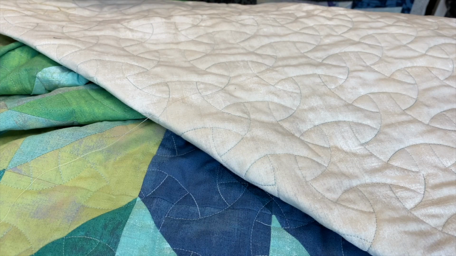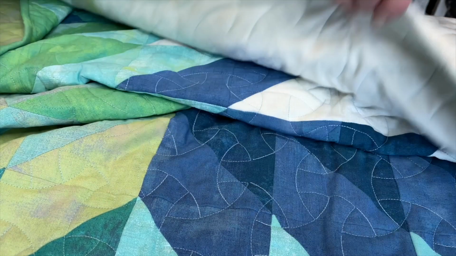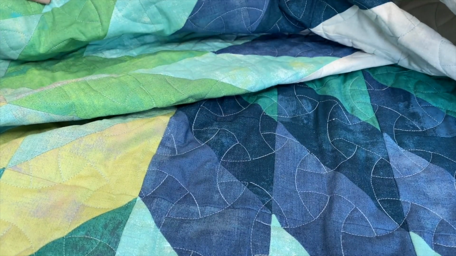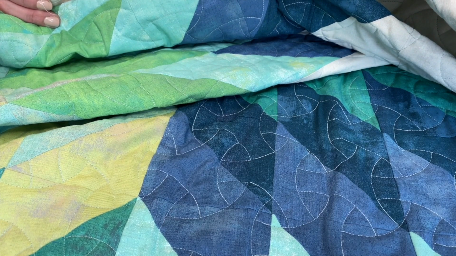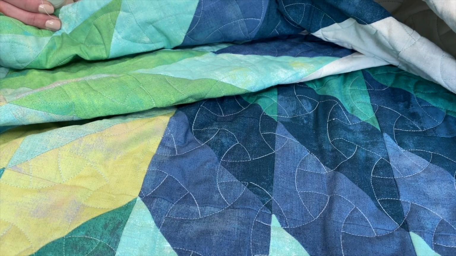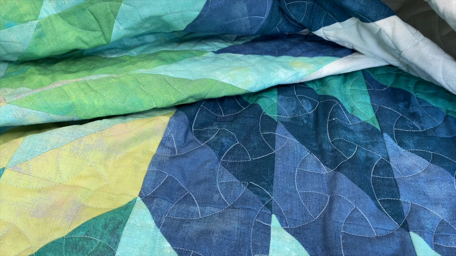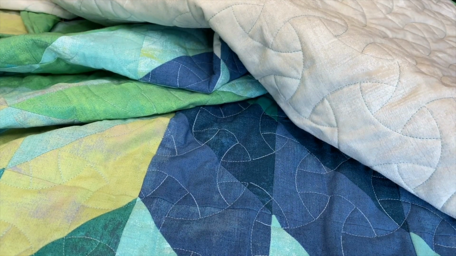In the end, I went with the aqua thread that blended over the majority of the pieced units, but then also added a lot of great texture to the negative space. And this is something that can easily be achieved with a thread color that mostly blends with the cream. I mean, it stands out from the cream a little bit, but it doesn't overpower it.